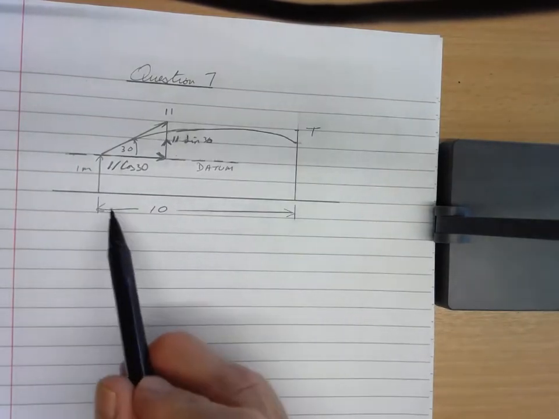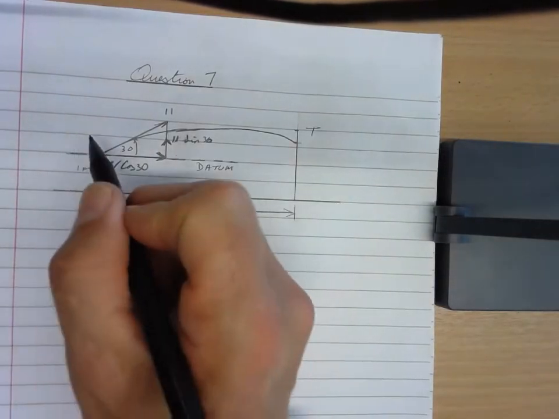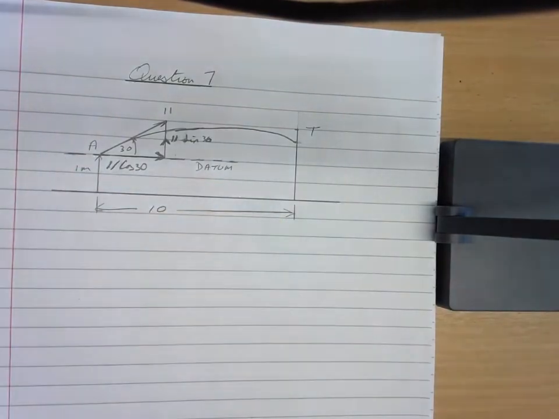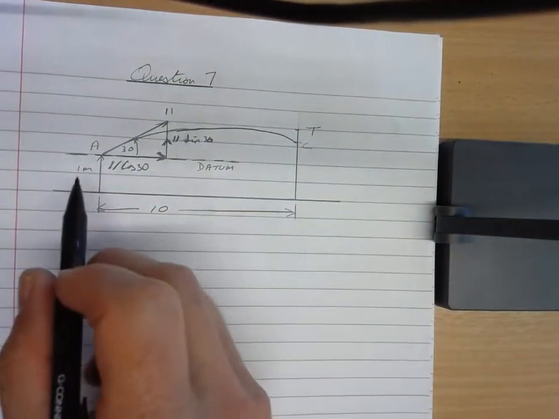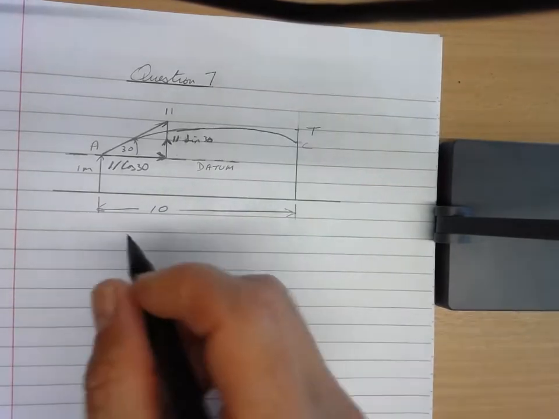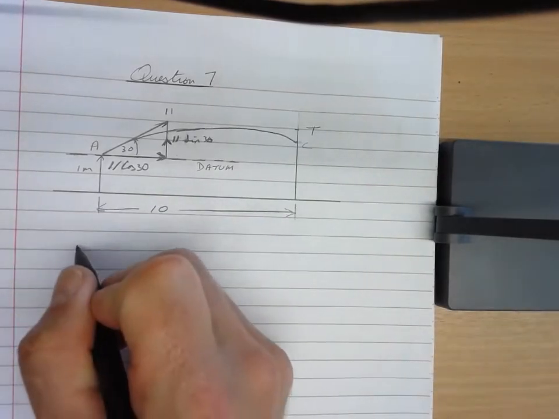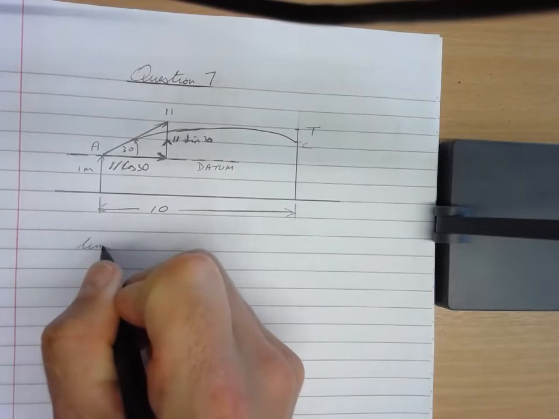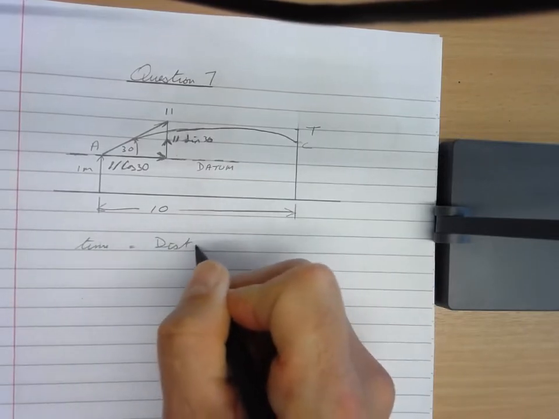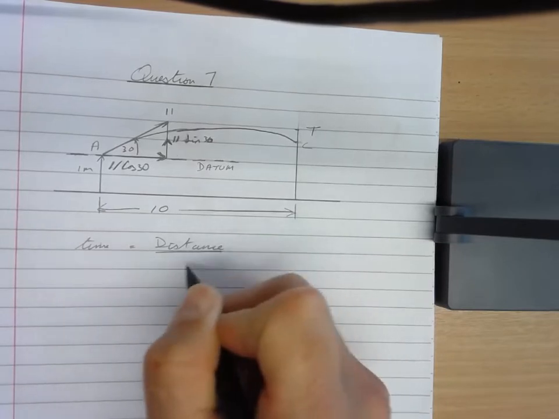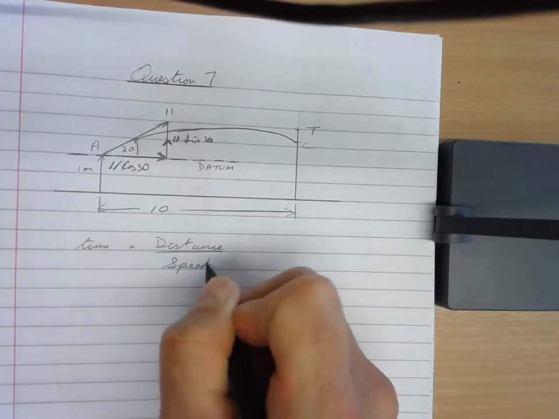Okay, we know the distance from point A to point C over here is 10 meters. So simply looking at the horizontal displacement, we can say that the time to travel is equal to the distance divided by the speed.